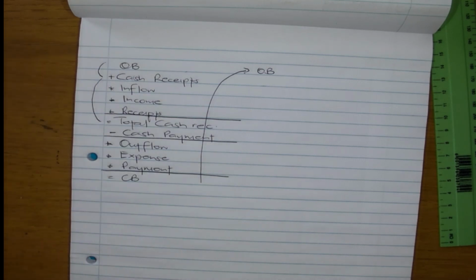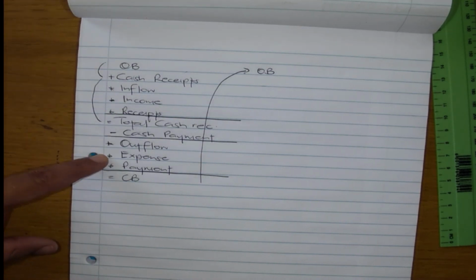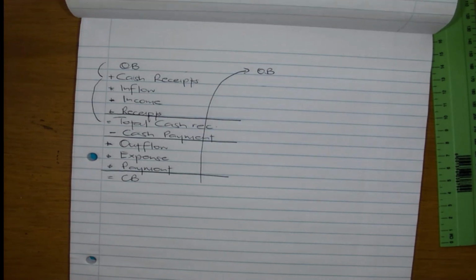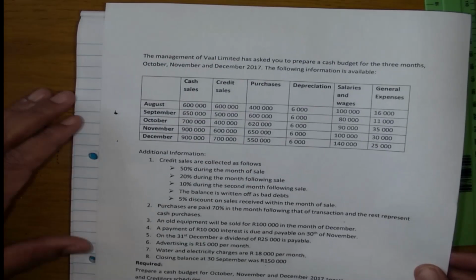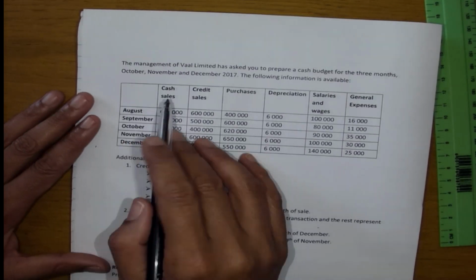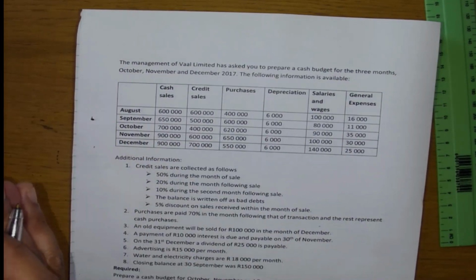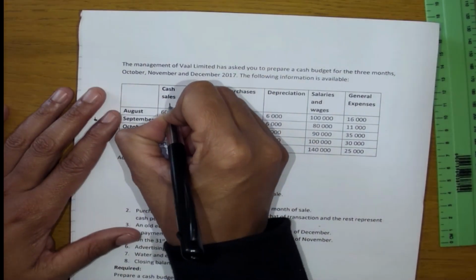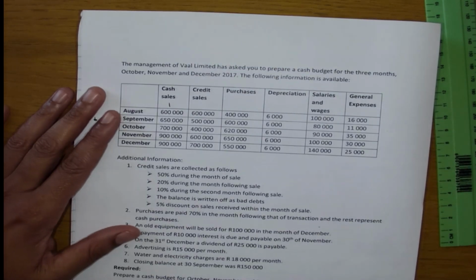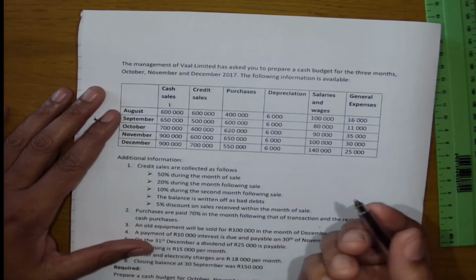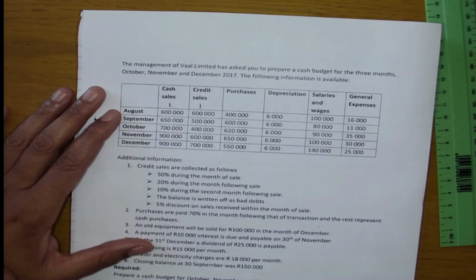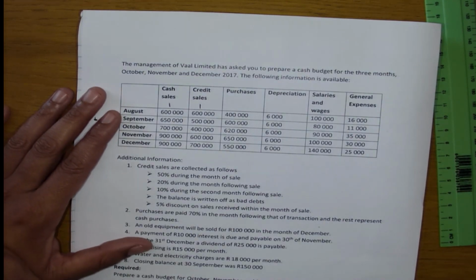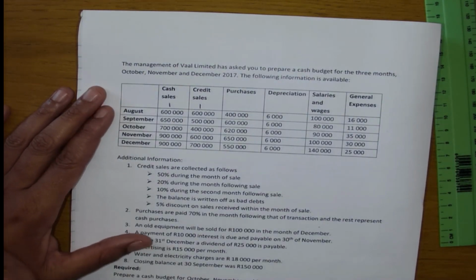Okay, so this is our framework, and now we're going to look for all our receipts or inflows and all our payments or expenses or outflows, right? So cash sales, we know that when we sell, it's an inflow. Money flows into our account. Credit sales is also an inflow. When we sell on credit, eventually money flows into our account.